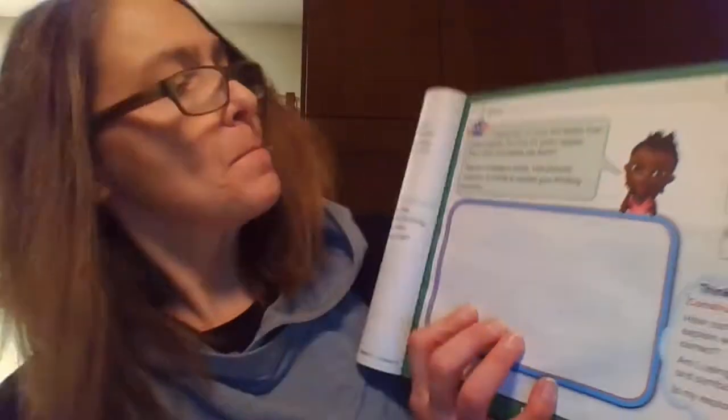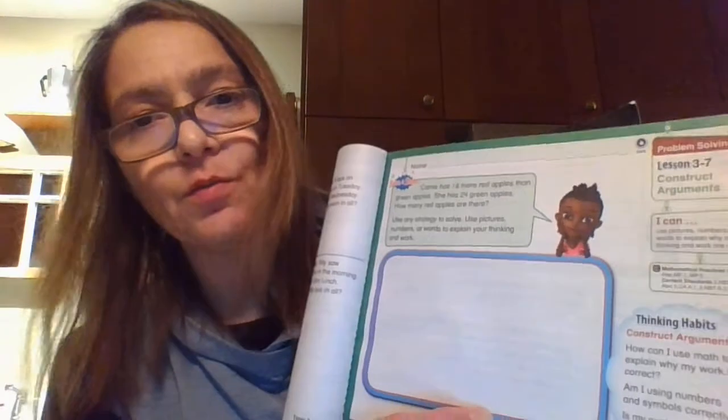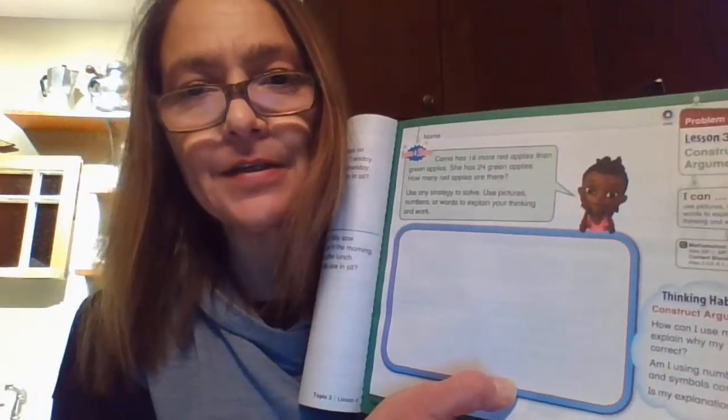Okay, and I'm going to read the solve and share, and you are going to do it. Carrie has 16 more red apples than green apples. She has 24 green apples. How many red apples are there? Solve using any strategy. Use pictures, numbers, or words to explain your thinking and work. So you're providing evidence for your thinking.